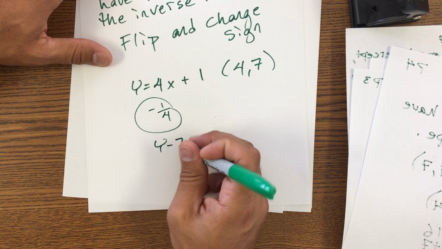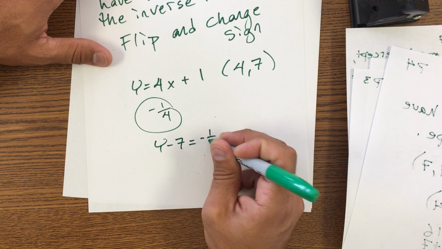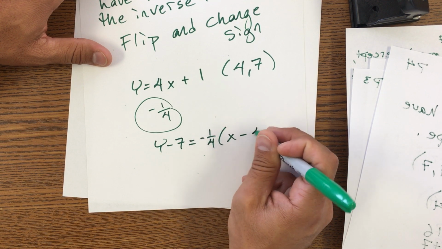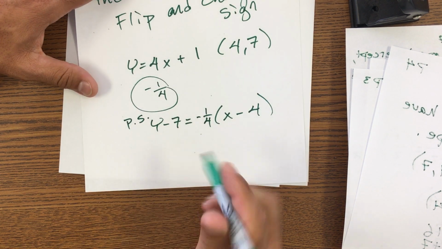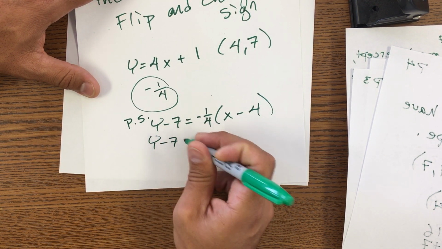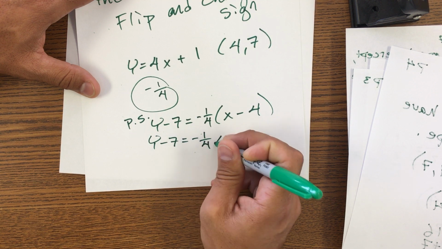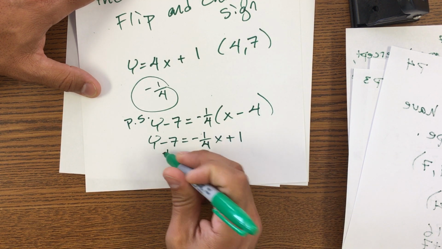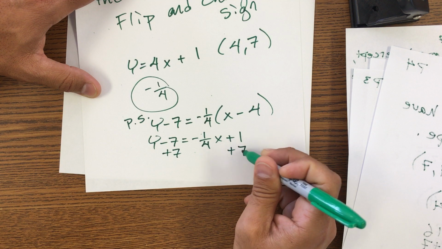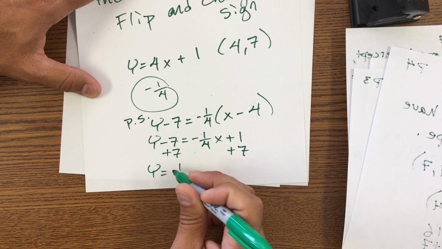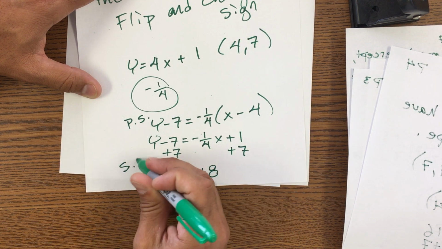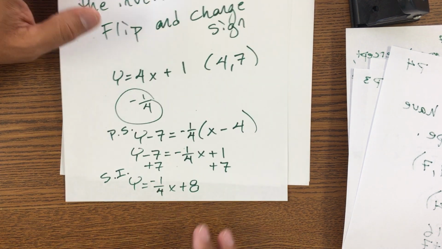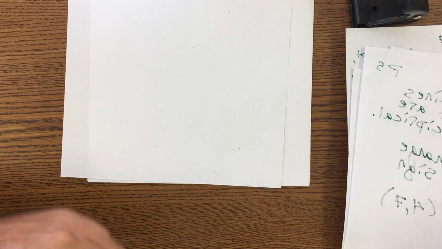So I'm going to go y minus 7 equals -1/4 x minus 4. And that's in point slope form. I'm going to get it in slope-intercept form by distributing and then bringing this over. And because I ran out of room, I'm not going to get it into standard form. I think you probably understand how to do that. So that's what we're doing today.